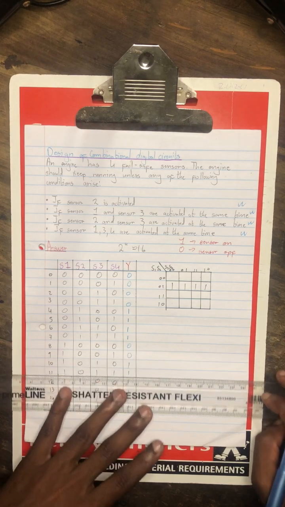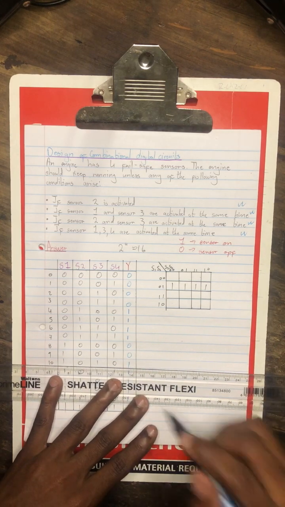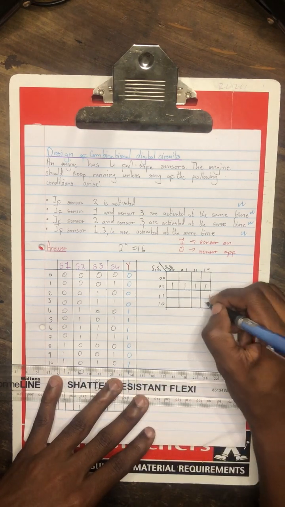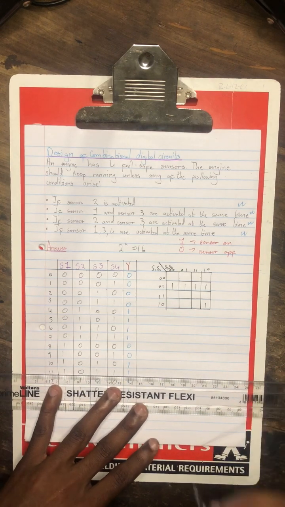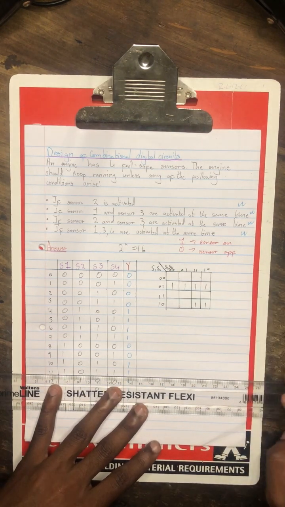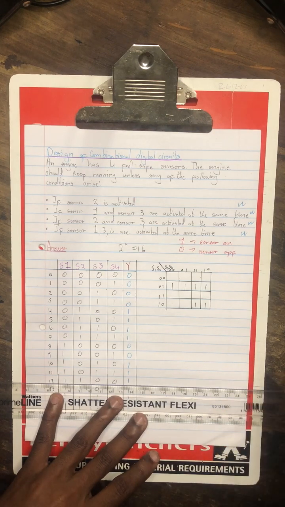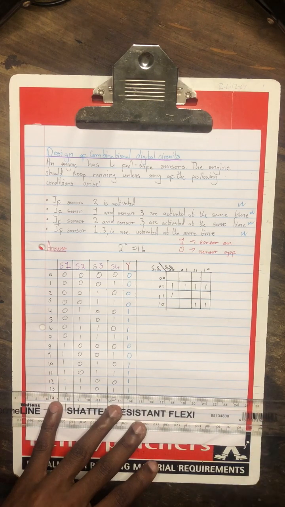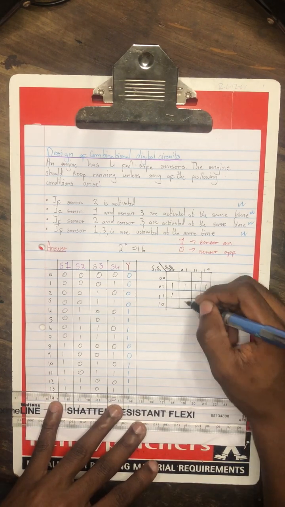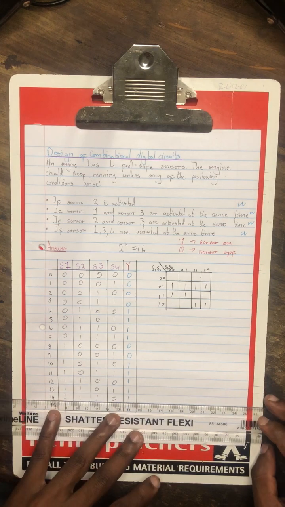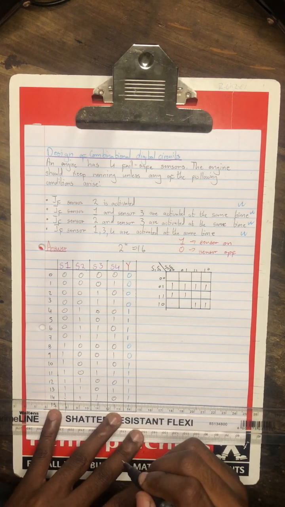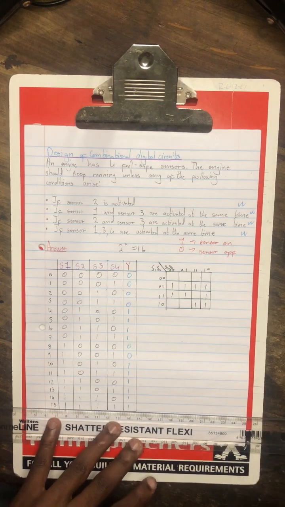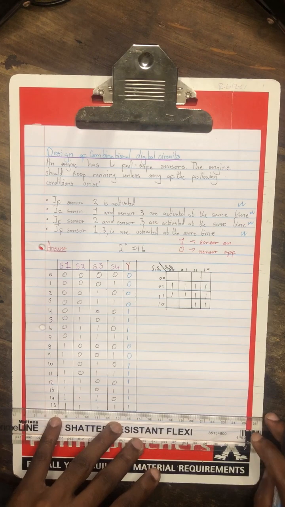And then our other output is 1, 0, 1, 0. So it's here. The other one is 1, 0, 1, 1. Our other condition is 1, 1, 0, 0. So it's here. Our other condition is 1, 1, 0, 1. And then our other condition is 1, 1, 1, 0. It's here. And then our final condition is 1, 1, 1, 1.